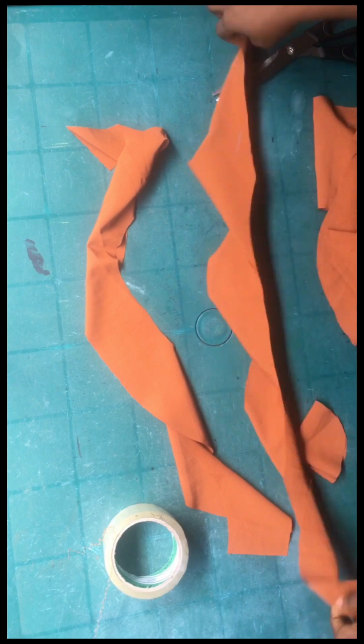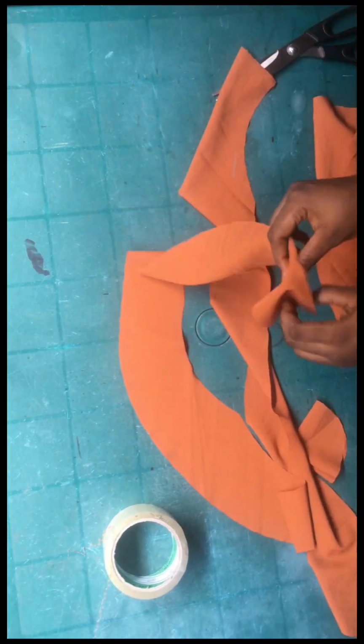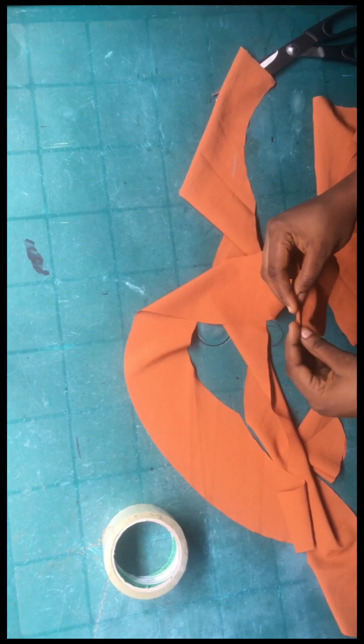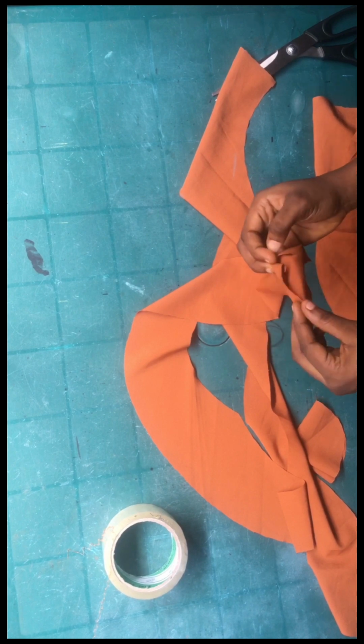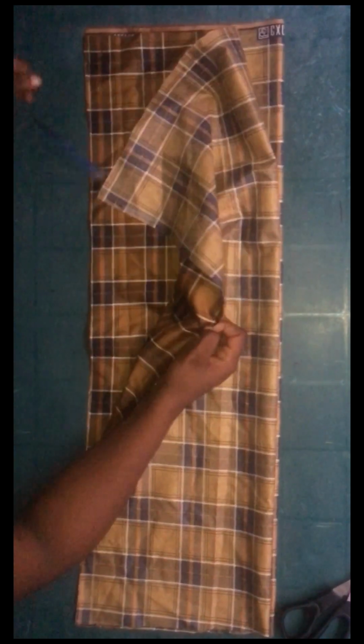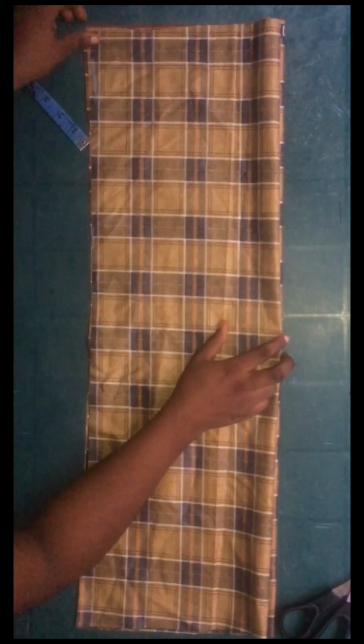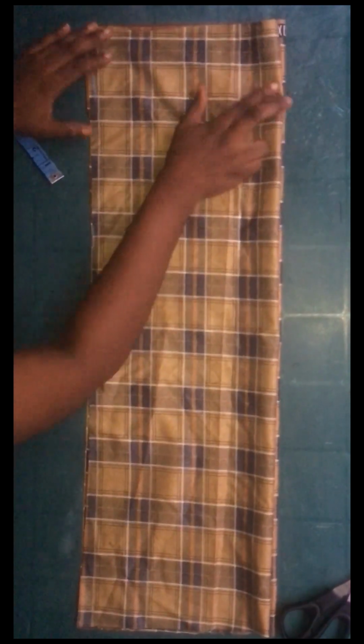So I had to divide this into two. You can see what it's already looking like, and I'm going to just hem or fold the rough edges. So after all of that, I went ahead to cut out this piece, which is 25 inches long and 8 inches wide.